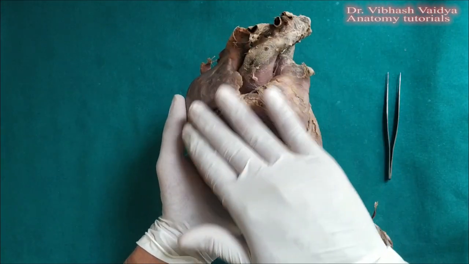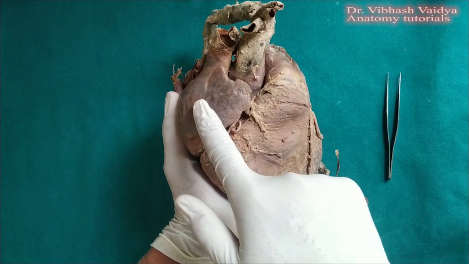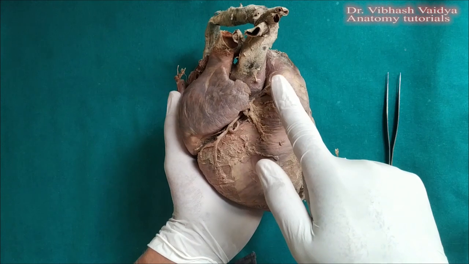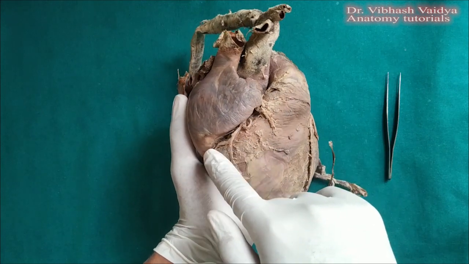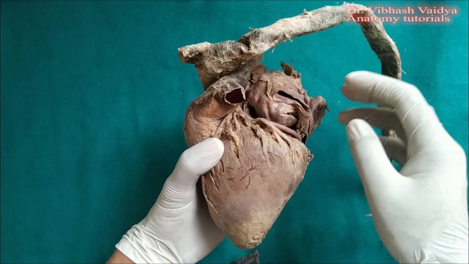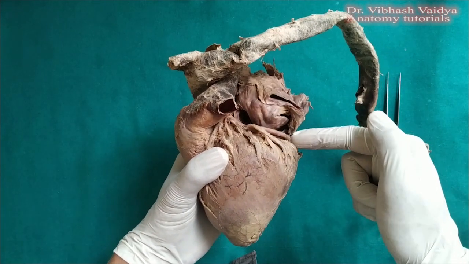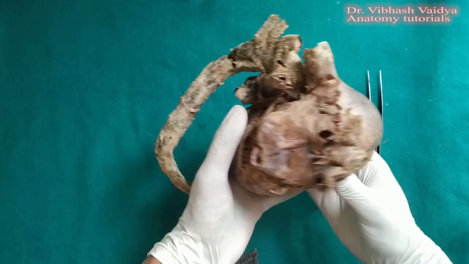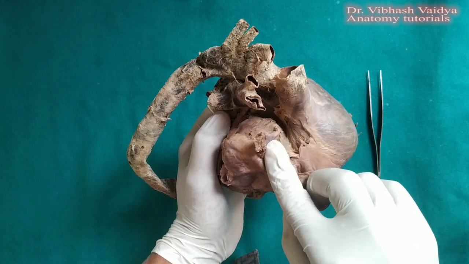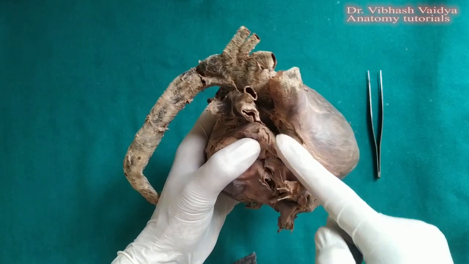If we observe the surface of the heart, the atria and the ventricles are separated by the atrioventricular groove. Here you can see this is the atrioventricular groove. You can also observe it on the left side. Here we can see this is the right atria, this is the left atria, and these 2 atria are separated by the interatrial groove.